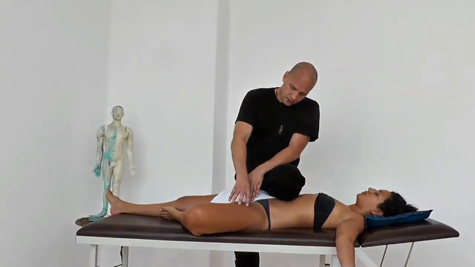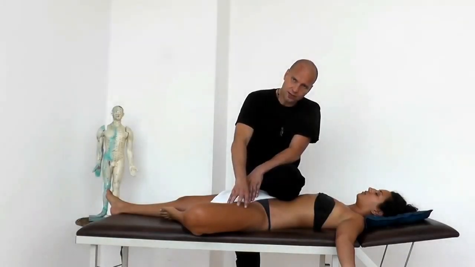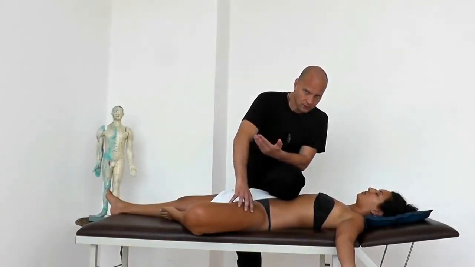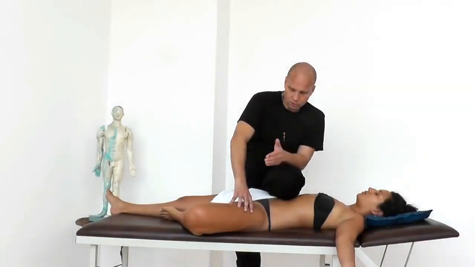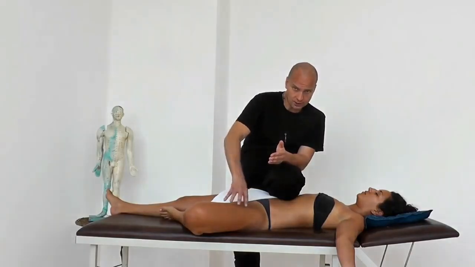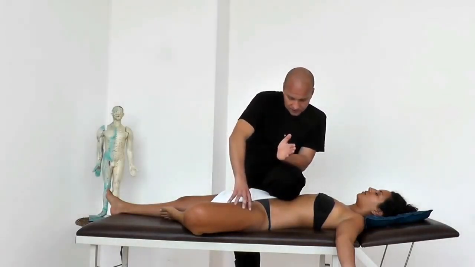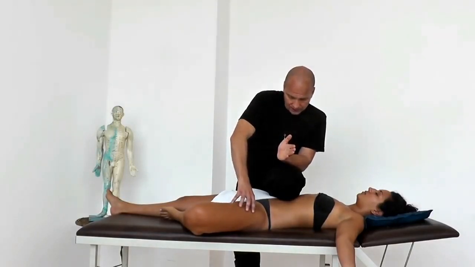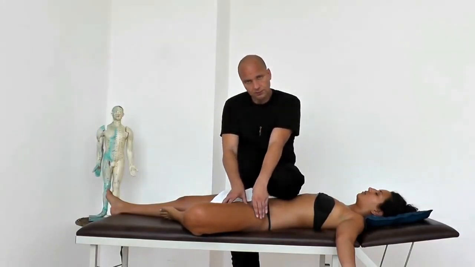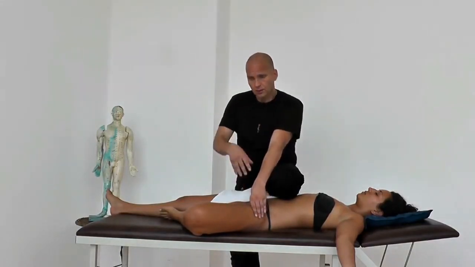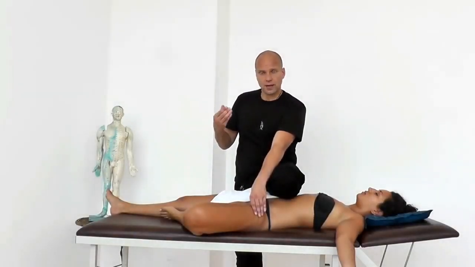Now I will treat a typical, very sensitive trigger point area of the adductor muscles near the groin. Near the groin. And that area is very, very sensitive. For this reason, I have a special strategy. I like to press there, but this area is so very sensitive.